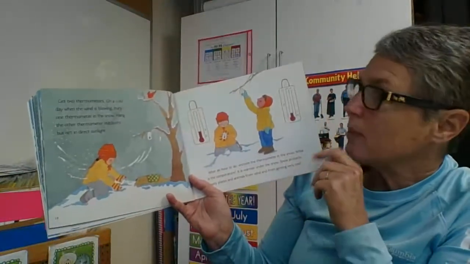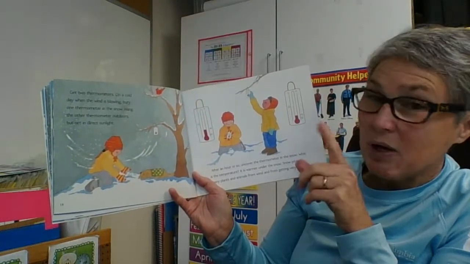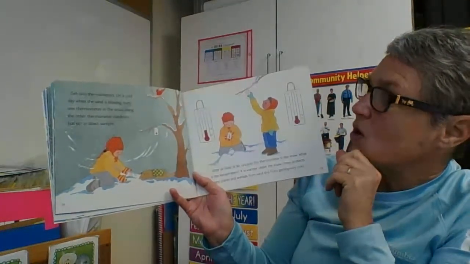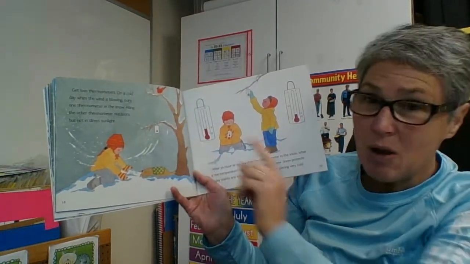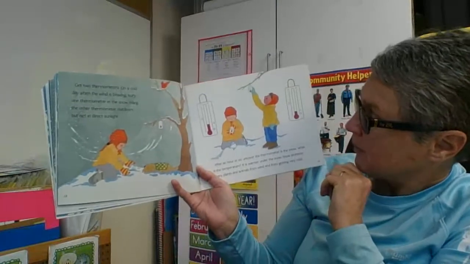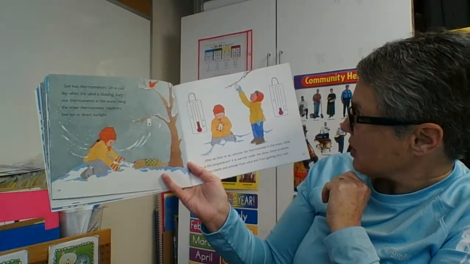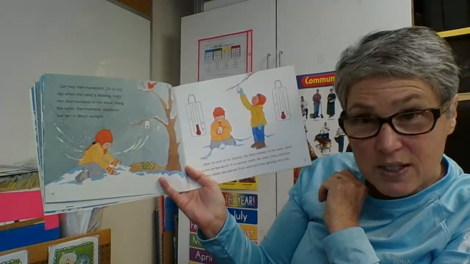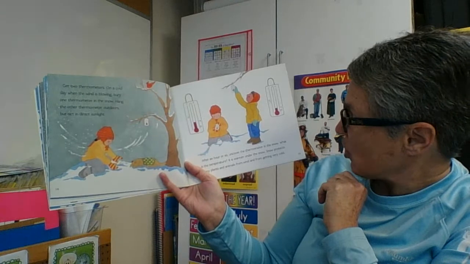Get 2 thermometers. On a cold day when the wind is blowing, bury 1 thermometer in the snow. Hang the other thermometer outdoors, but not in the sun. After an hour or so, uncover the thermometer in the snow. What is the temperature? It is warmer under the snow.